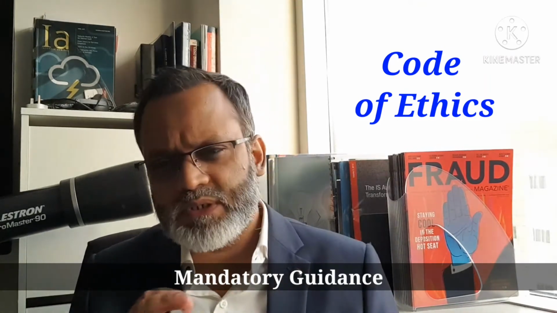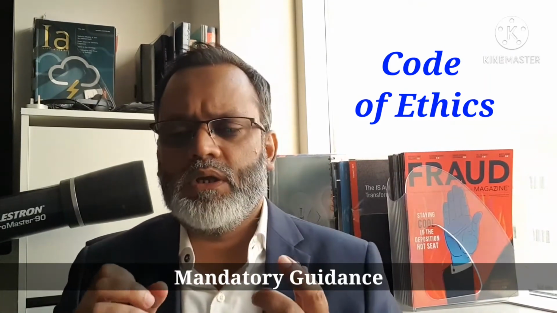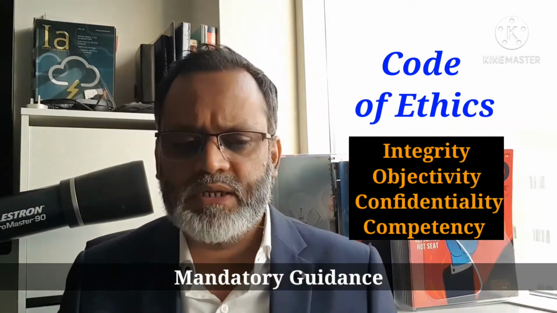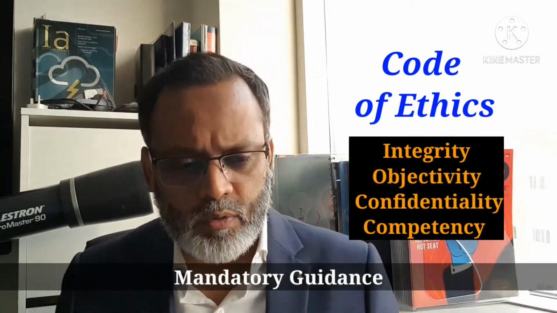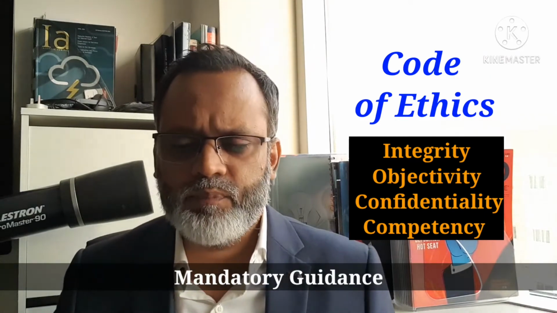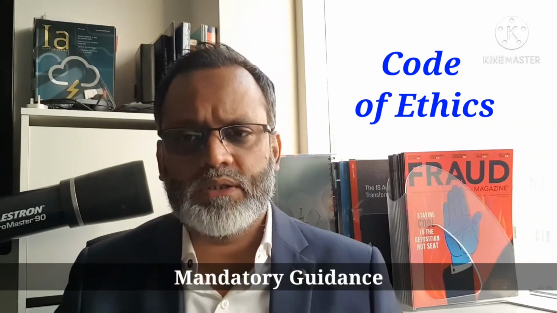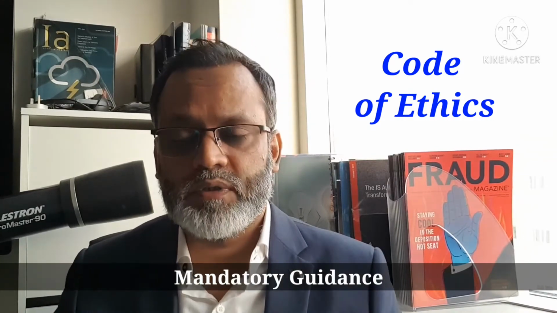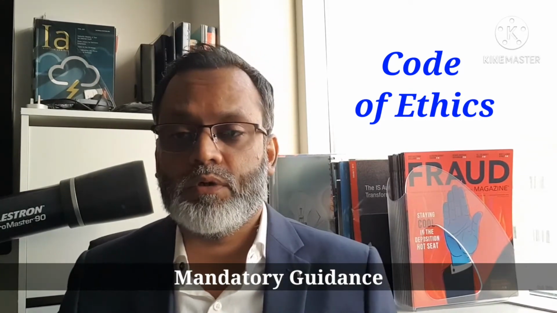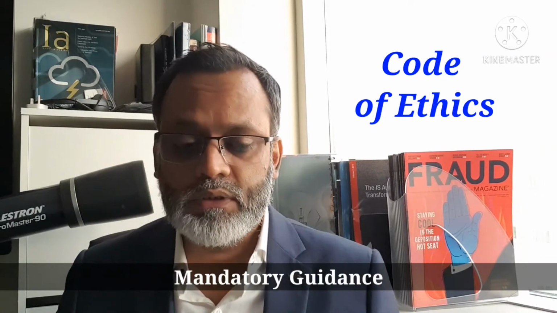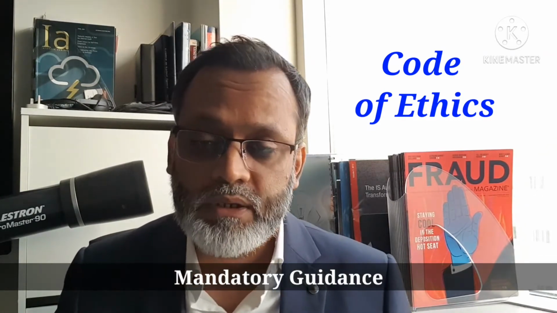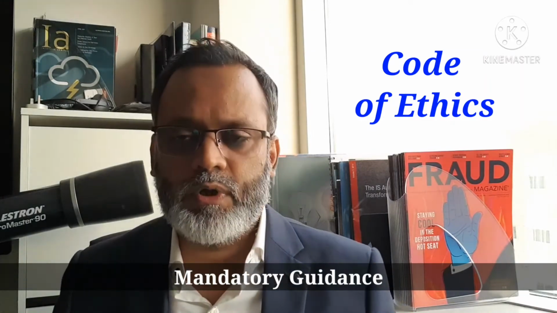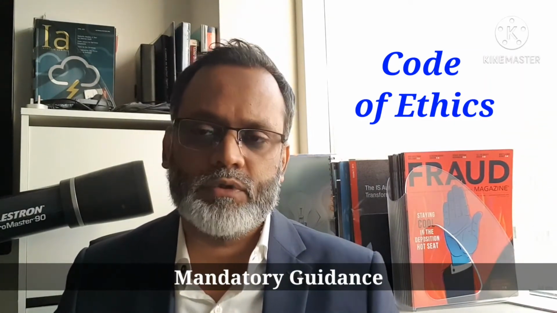And the expectations are basically covered by the principles of integrity, confidentiality, competency, and objectivity. And then there are further rules which provide more guidance and more details about what is expected from the internal auditor, and there are implementation guides also which have further details about the Code of Ethics.